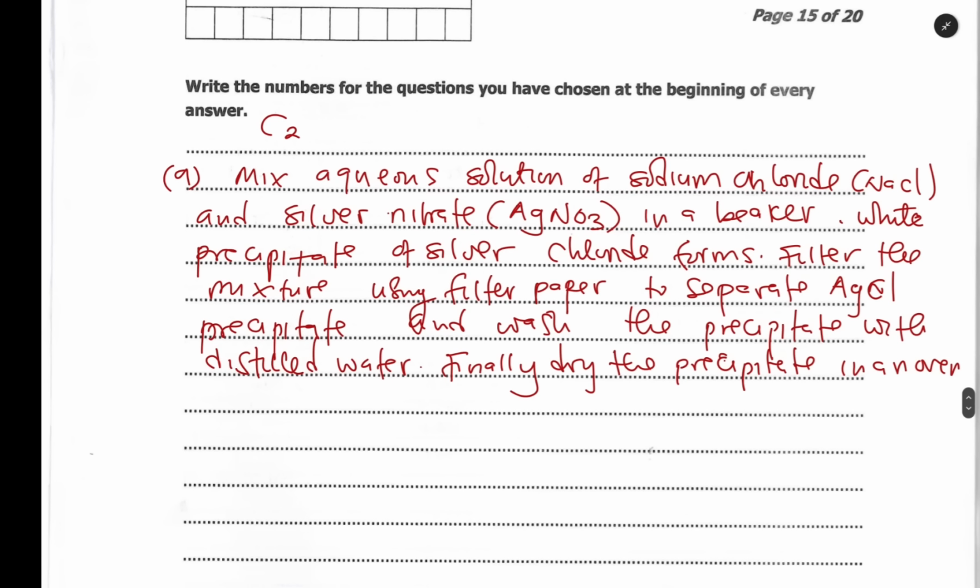That is C1. C2, we are answering question A. Mix the aqueous solution of sodium chloride and silver nitrate in a beaker. A white precipitate of silver chloride forms. Filter the mixture using filter paper to separate the silver chloride precipitate, wash the precipitate with distilled water, and finally dry the precipitate in an oven. So this is the process. This earns you 4 marks.